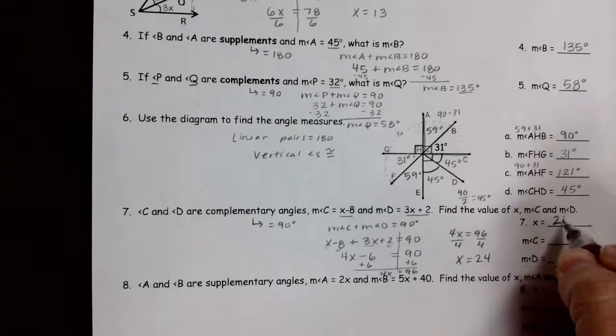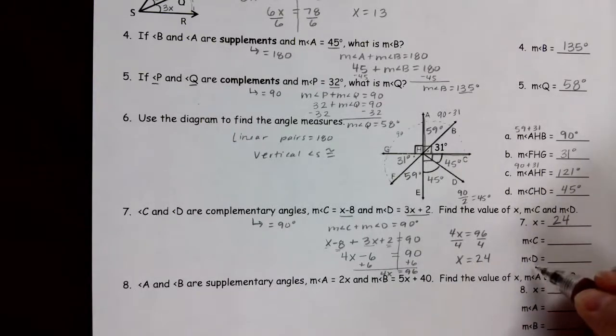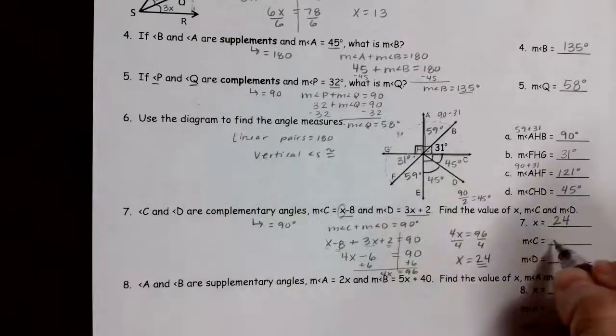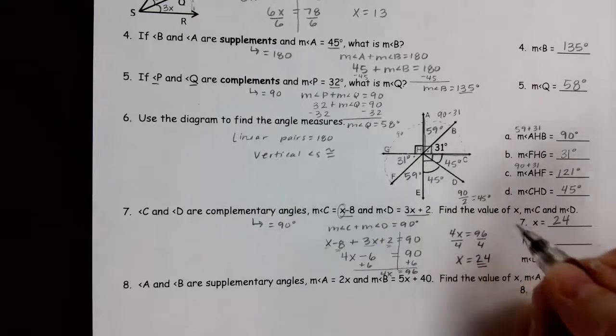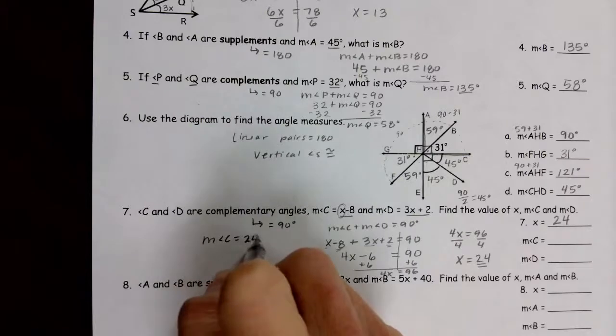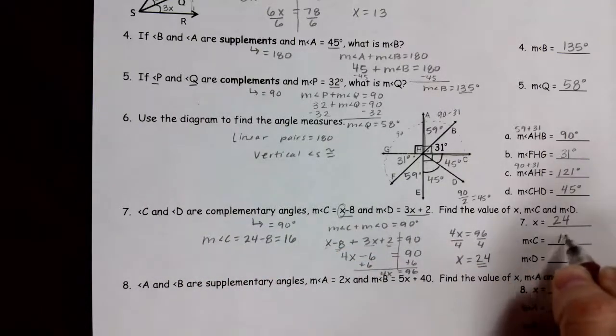So once I have my x value, now it's asking me to find the measure of angle C and the measure of angle D. So I need to go back and substitute this value in anytime there's an x. So to find angle C, I would say the measure of angle C is equal to 24 minus 8, which leaves me with 16.